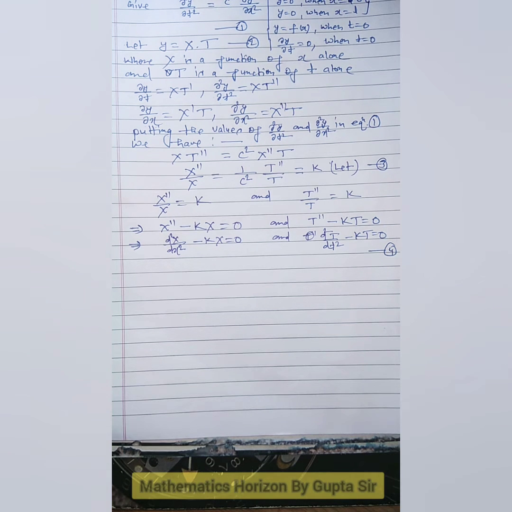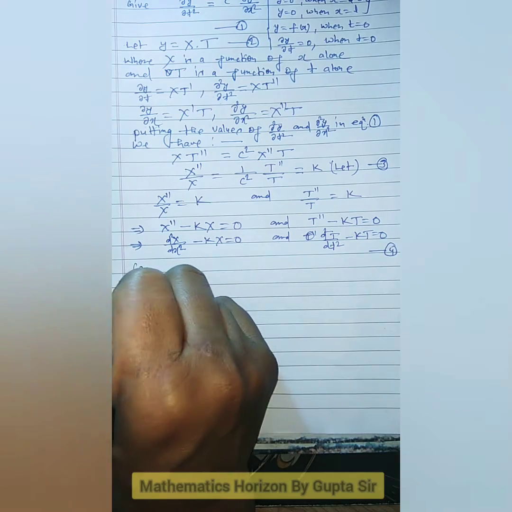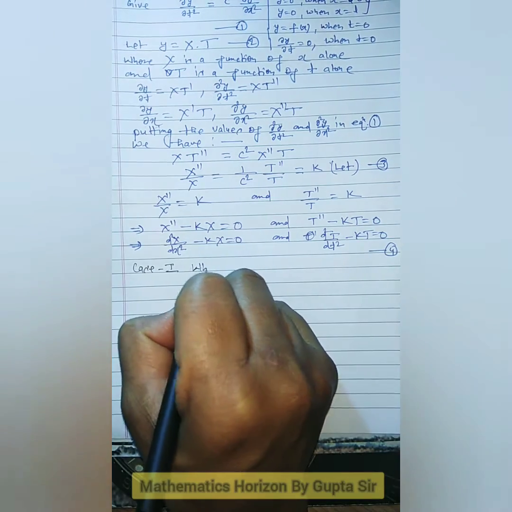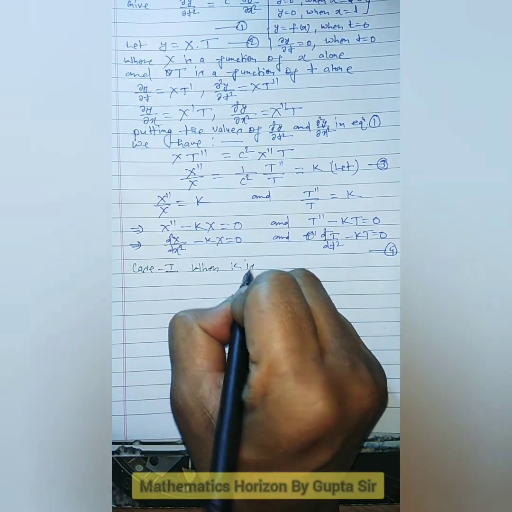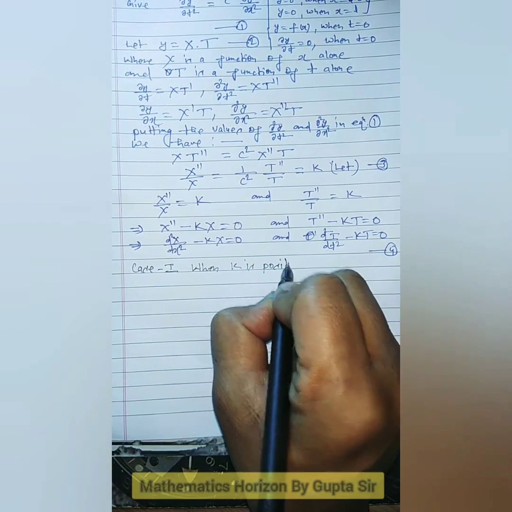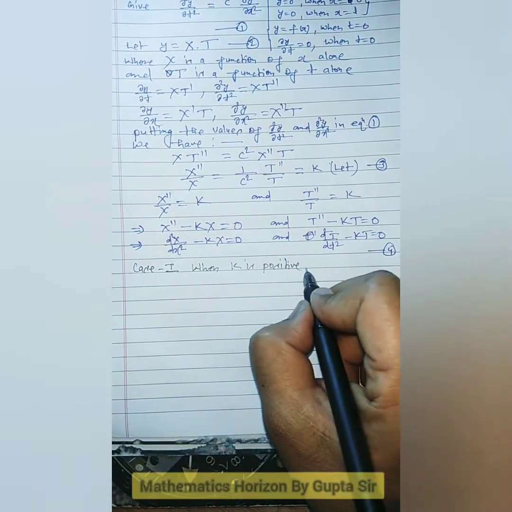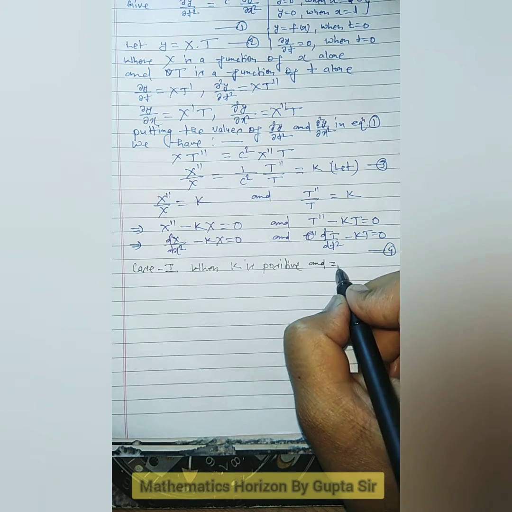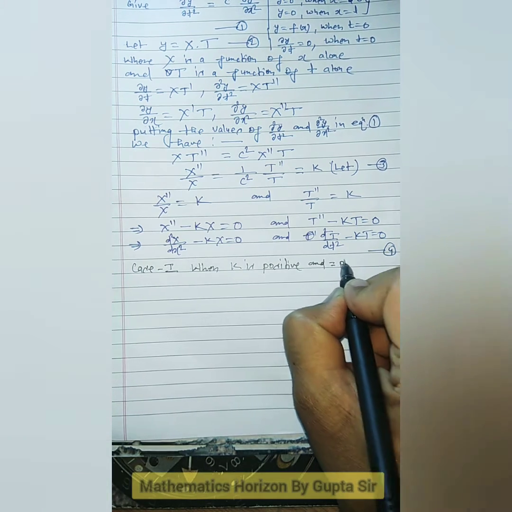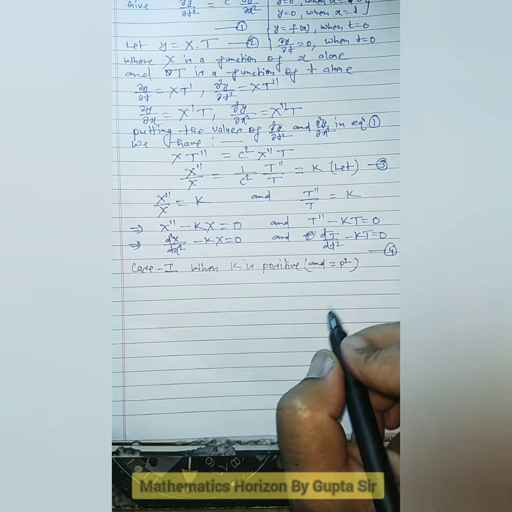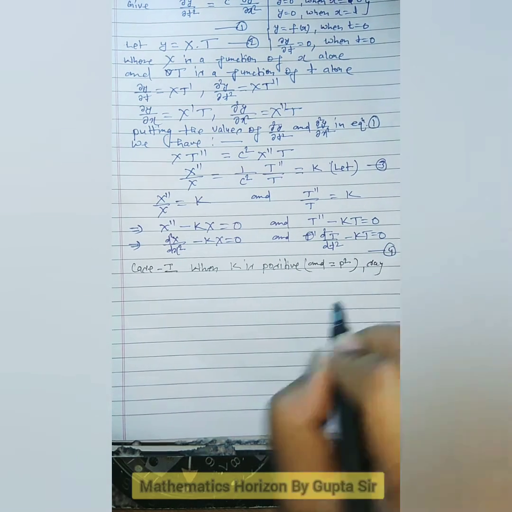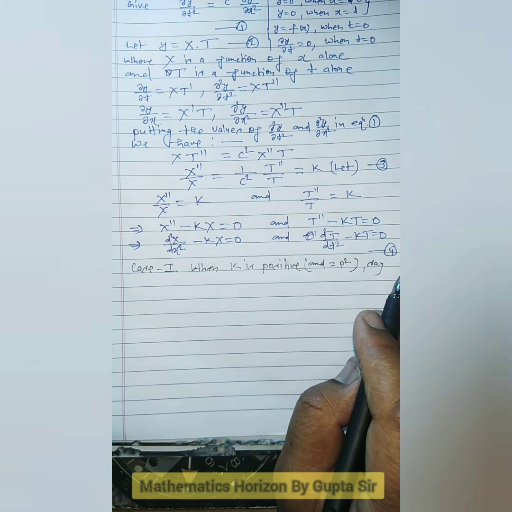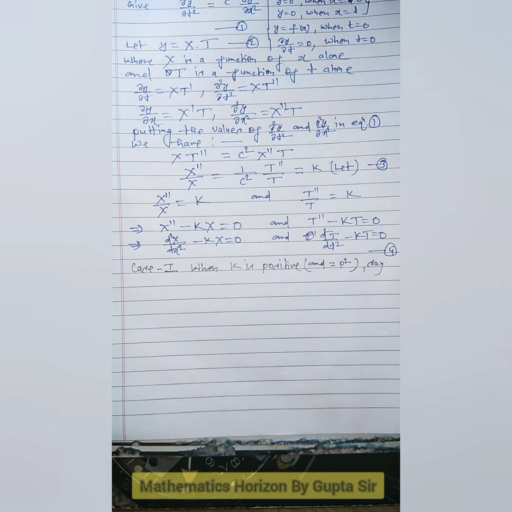Now we take case number 1. Case first, when k is positive, and suppose k is equal to p square. We can take this term will always be positive. When k is positive, we can choose this as p square, because p square can never be negative term. Then what we get here?